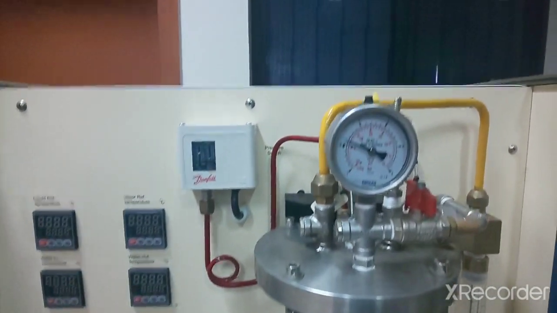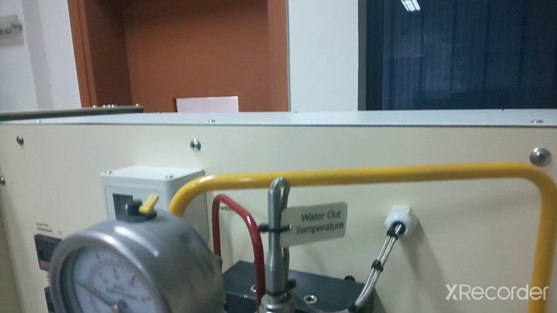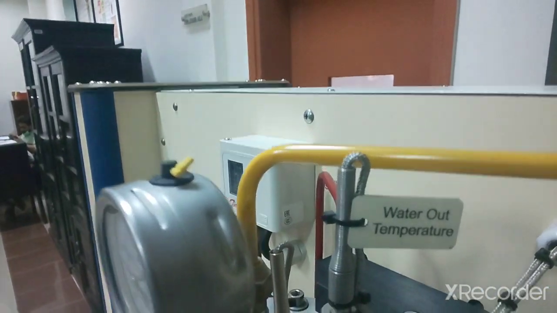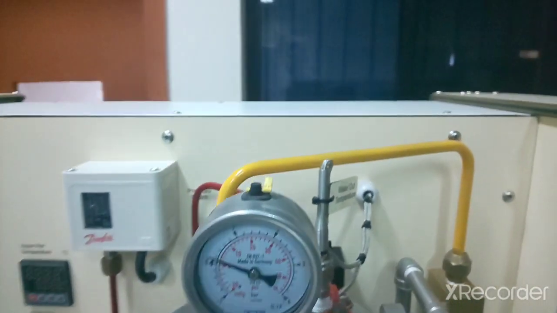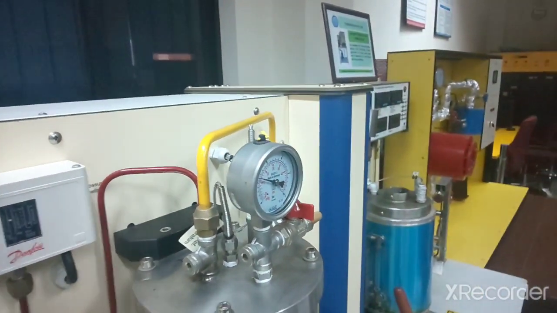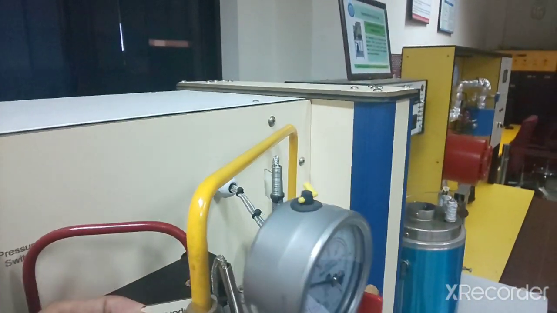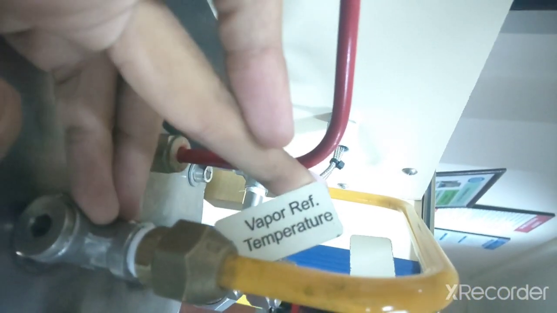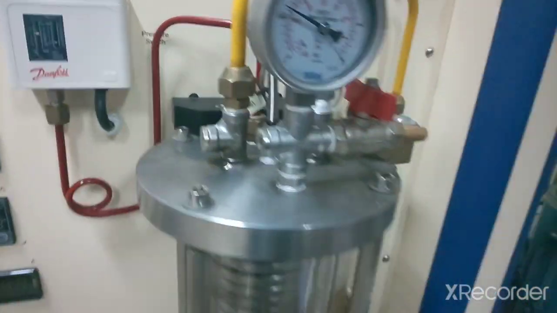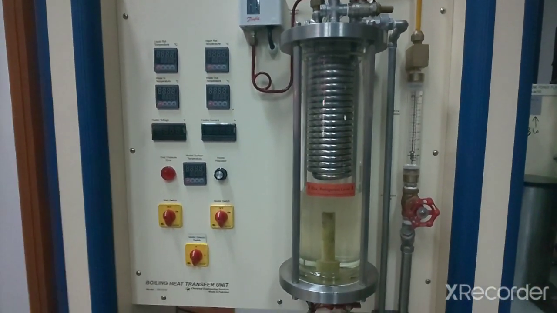Now, coming to the parts again, this is the pressure gauge. We can measure the pressure of this cylinder, and there are temperature sensors. Now what are these temperature sensors? First of all, you can read out the tag: water out temperature. When we are using this coil to condense the vapors, we will be using this temperature as well. We will be taking a reading of this, and there is another tag over here. You can see this is vapor refrigerant temperature. So what is the temperature of the refrigerant? This sensor will be noting that temperature.